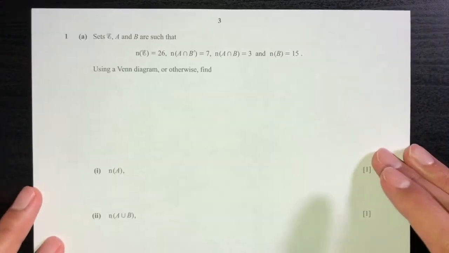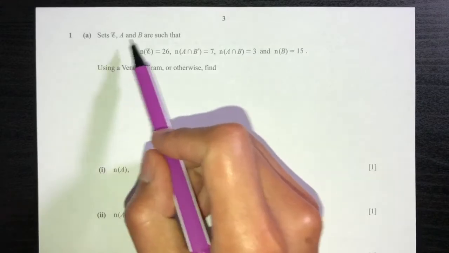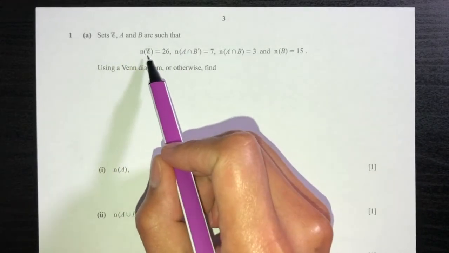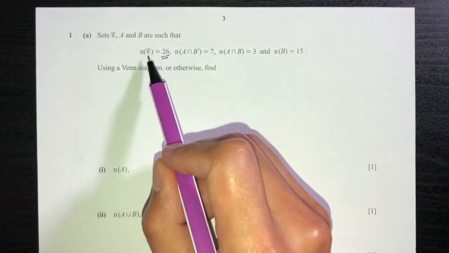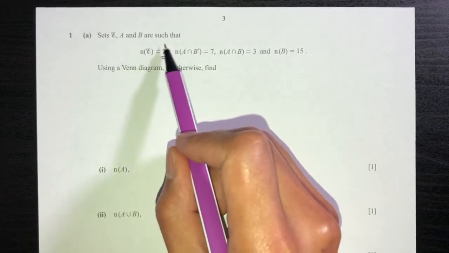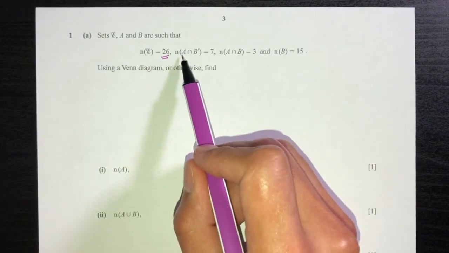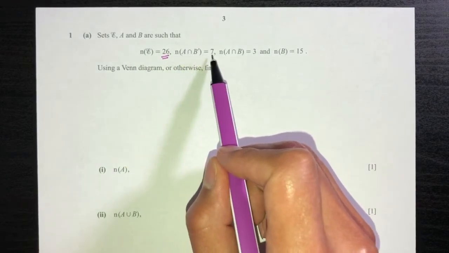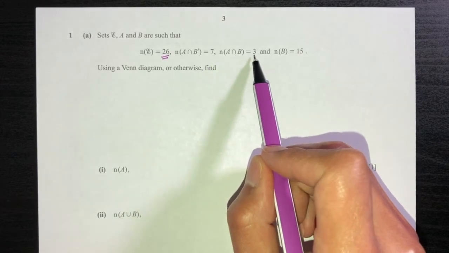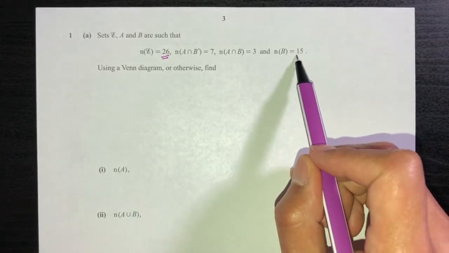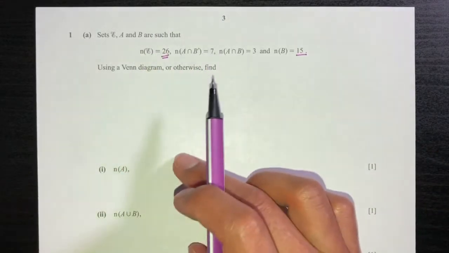So here we have three sets. The first one is your universal set. Then we have A and B, such that the number of elements inside your universal set is 26. It means that your total number of elements is 26. That's the first information. Now we have A intersecting B prime is 7. Number of elements for A intersecting B will be 3 and number of B will be 15. So part 1, using a Venn diagram or otherwise, answer all these questions.